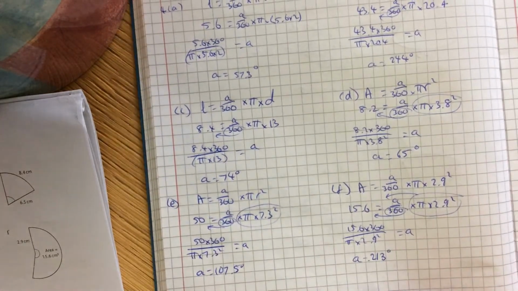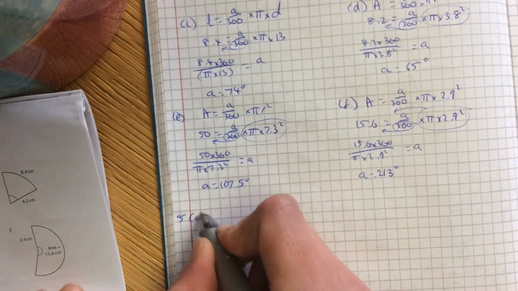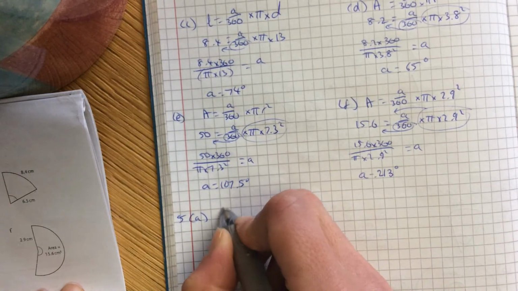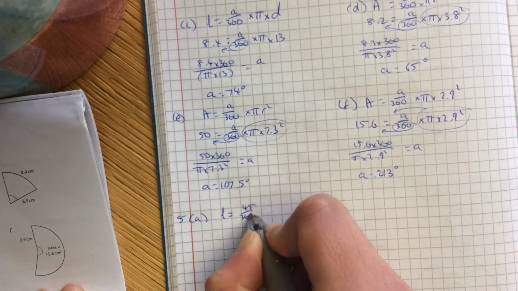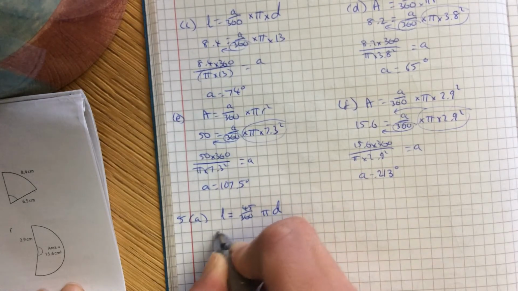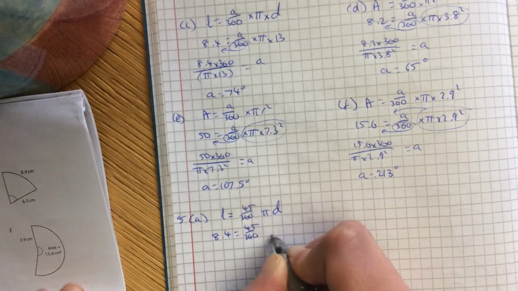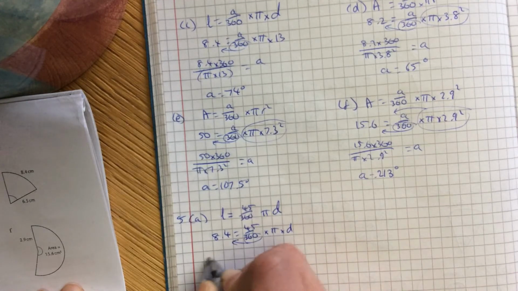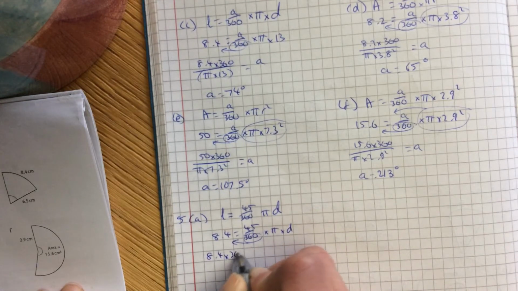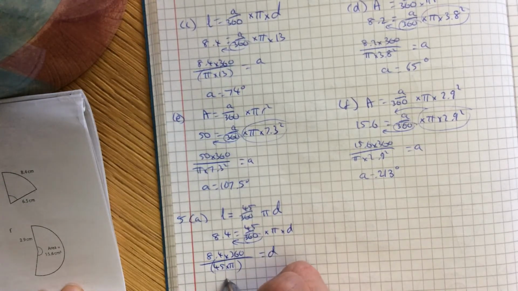Okay, number 5. Hopefully we're doing okay here. 5a, you've got the length. So how do you work out the length again? It's your angle over 360 pi d. You're told the length is 8.4. So just plug that in there. Now, your 360 is dividing, so when it comes across, it becomes a multiplying. And you see these two, they're multiplying. So when they come across, they both go on the bottom line for a wee division.